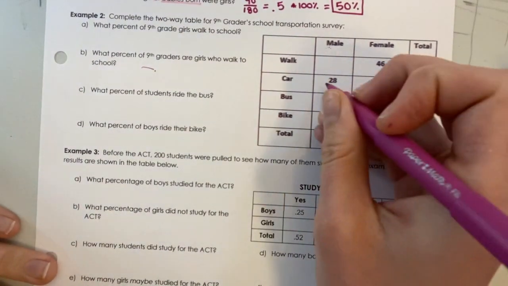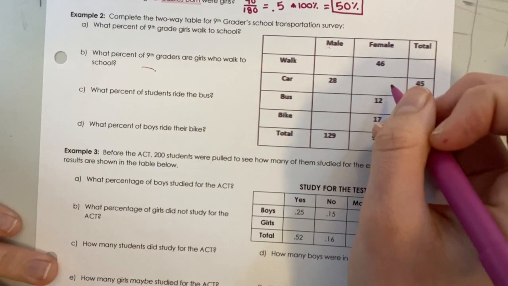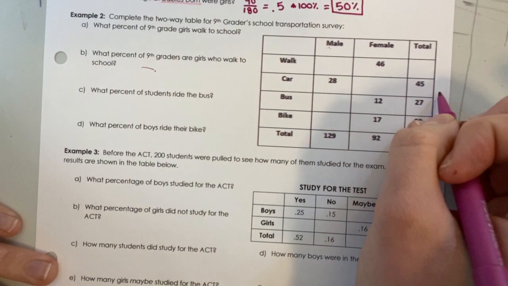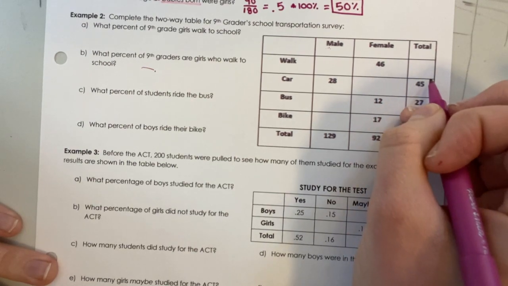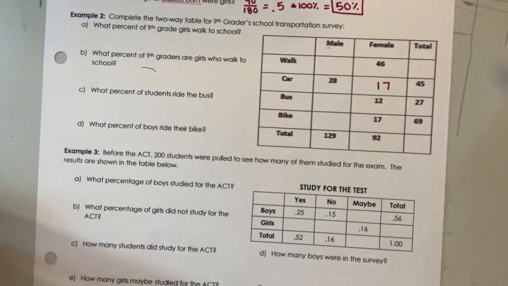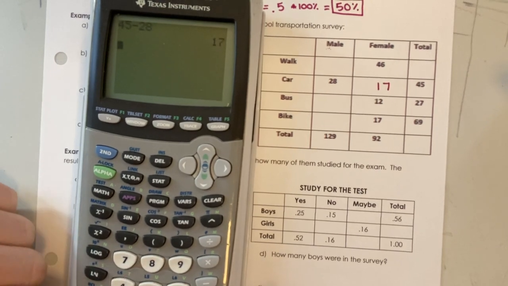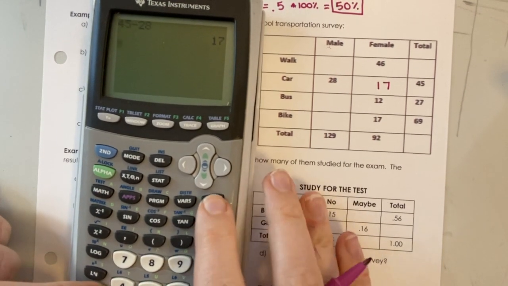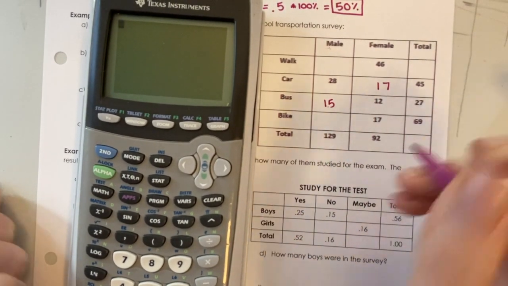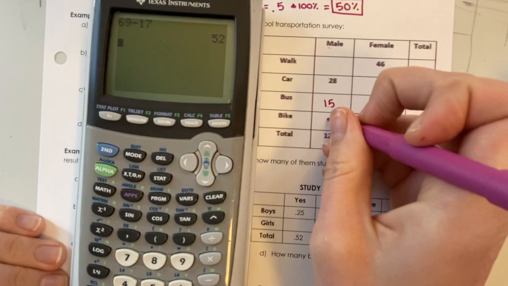So I want to look for slots, either columns that are only missing 1 spot or rows that are only missing 1 spot. So this one's one that stands out to me. I can do 45 minus 28, and I get 17, and then I can keep going. So these problems are almost always calculator active, so use your calculator. We can fill in this row. That's 15 because 15 plus 12 is 27. I'm going to do 69 minus 17 to get 52.